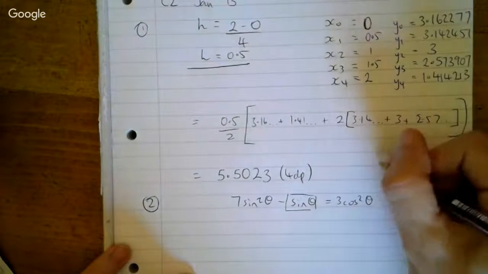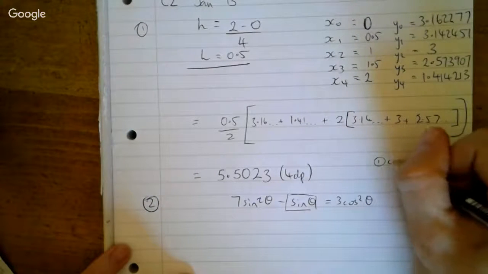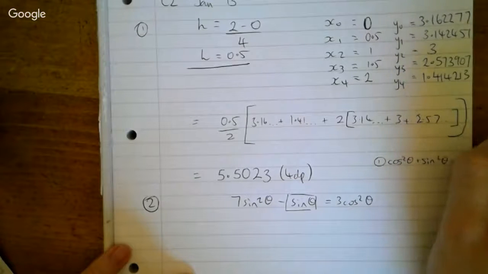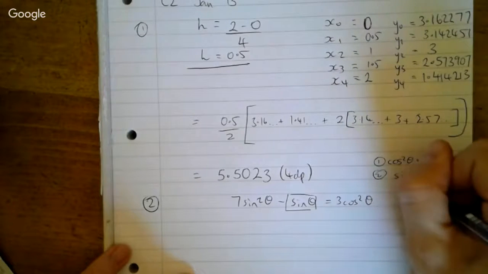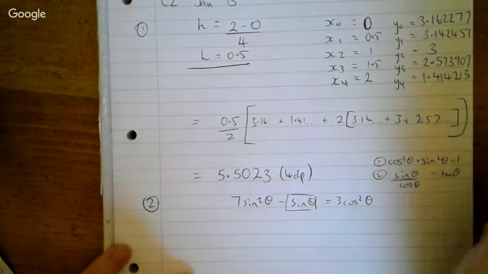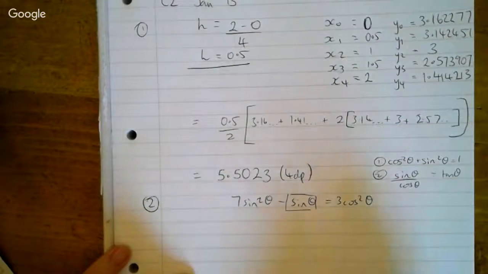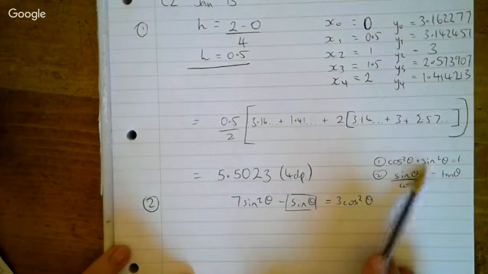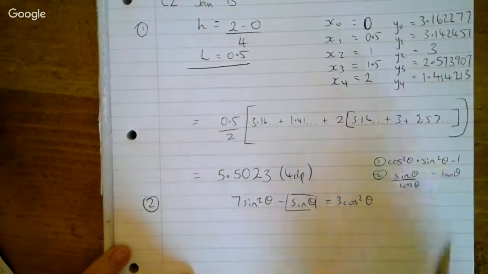So the two formulas that we are expecting to use tomorrow are cos squared theta plus sine squared theta equals 1, and sine theta divided by cos theta is equal to tan theta. I expect both of those to come up in this paper. They may not both come up, but I expect certainly one of them. So I need to change this cos squared theta, and I'm going to rearrange that to say cos squared theta is equal to 1 minus sine squared theta.